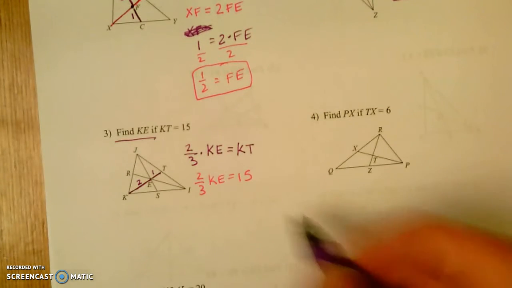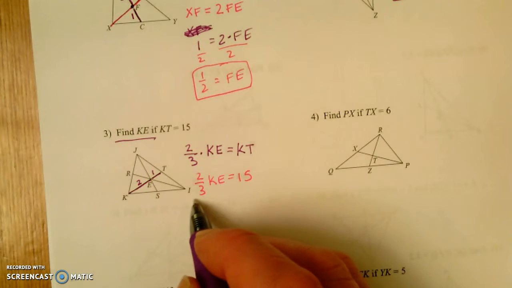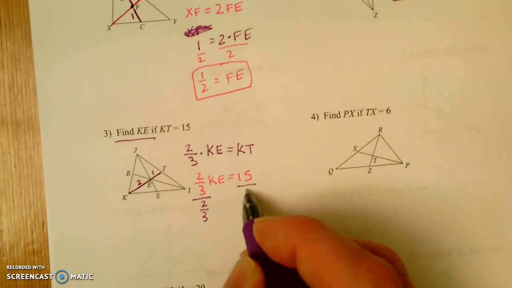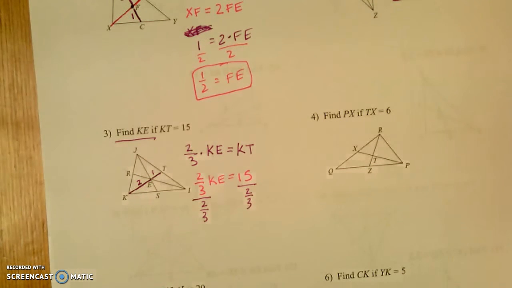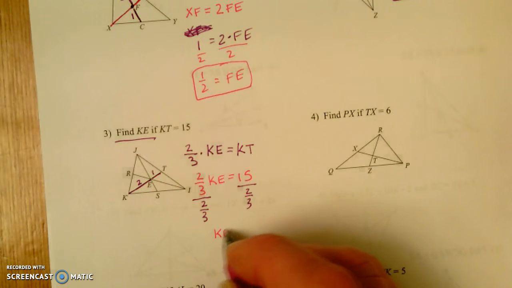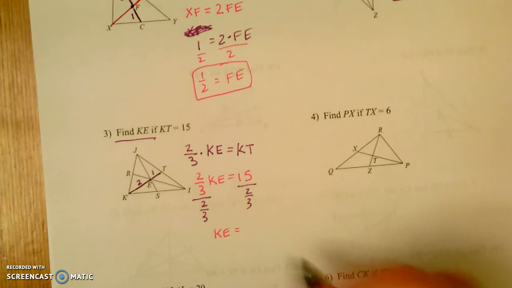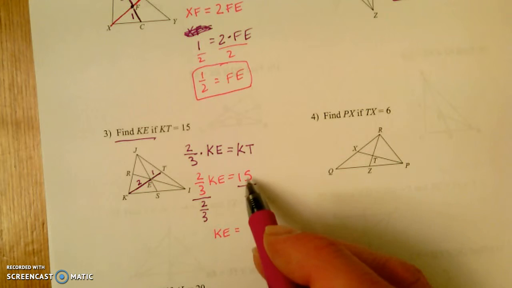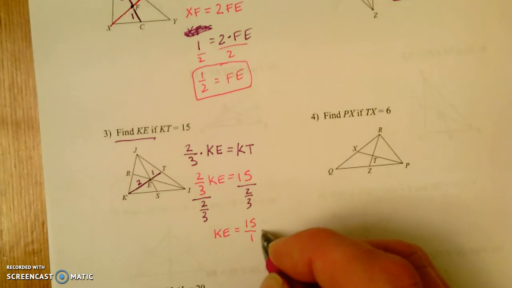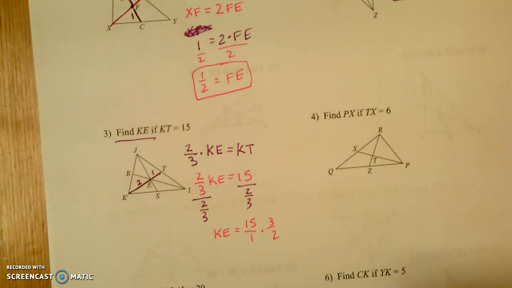So then we're just going to divide by 2/3, and that gives us KE equals, well, 15 divided by 2/3 is actually the same as 15/1 times 3/2.